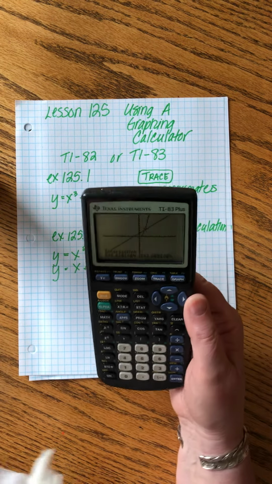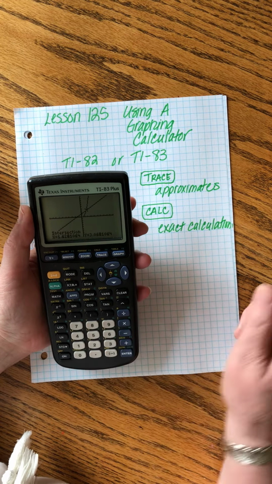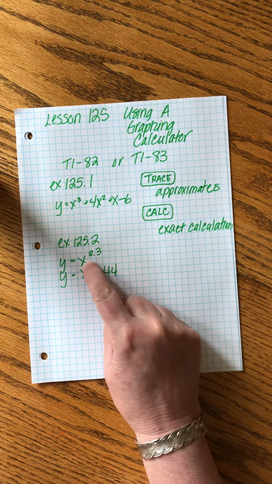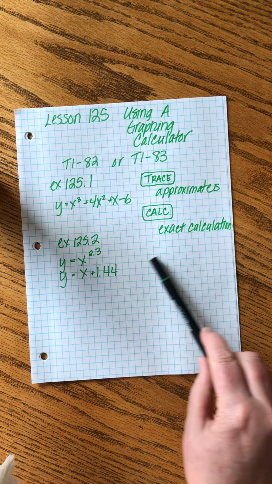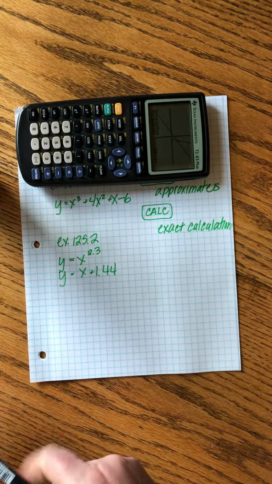So that's the answer. These are the x and y values at which those two functions, which we wrote here, intersect. And we could write them down. In fact, I'll just round them. Just a second.